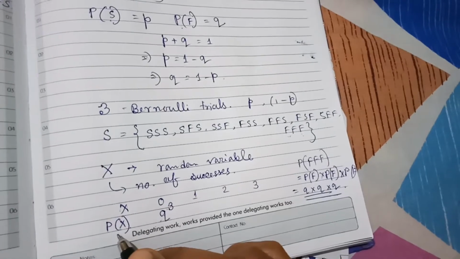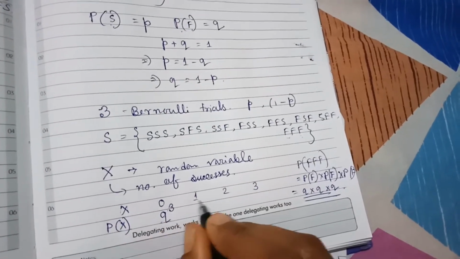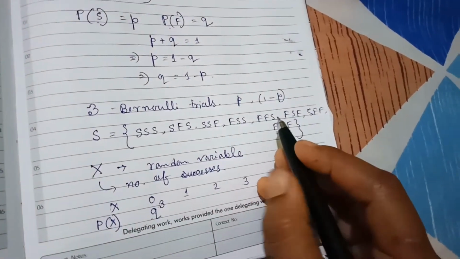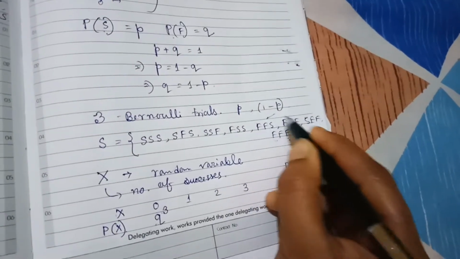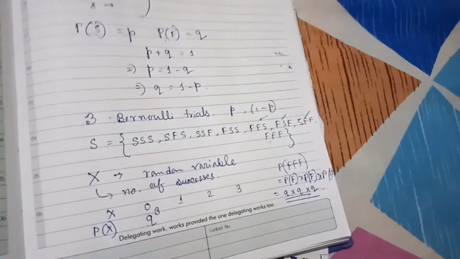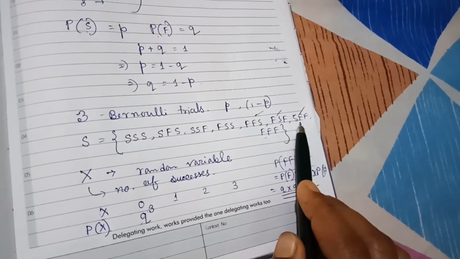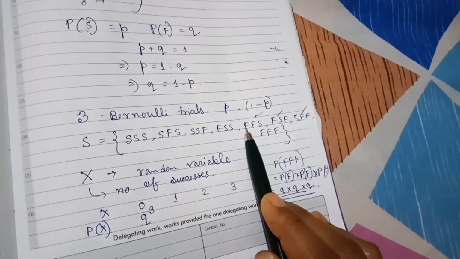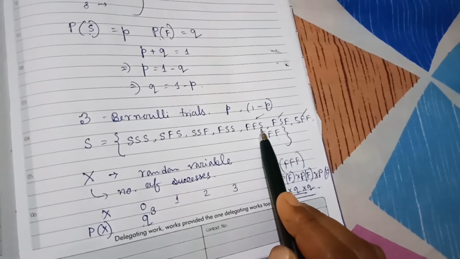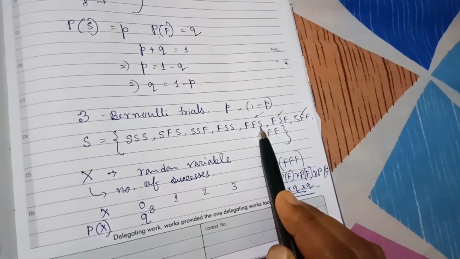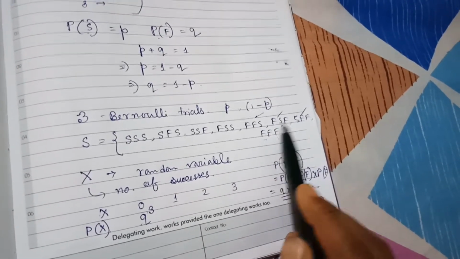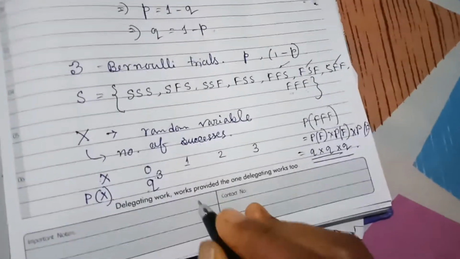For P of X, that means X equals to 1, we need to find it out. X equals to 1: this one and this one, so we need to combine these three. This is Q, Q and P, that means ultimately PQ square. And there are three cases, so 3PQ square.